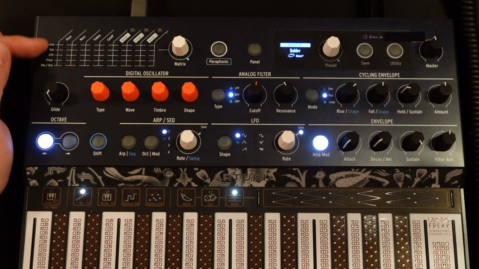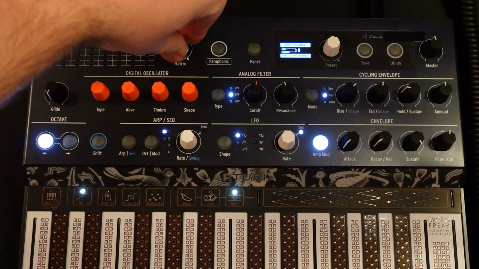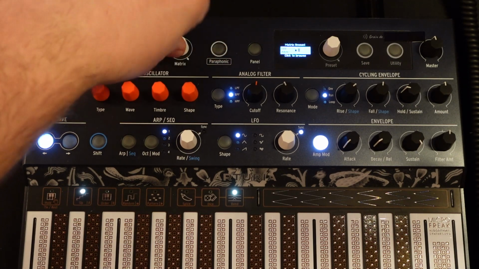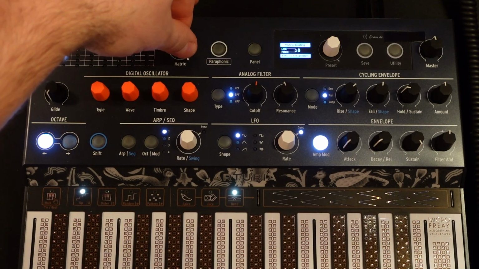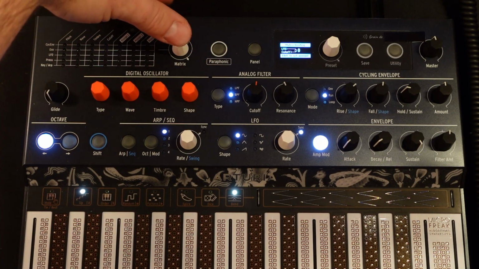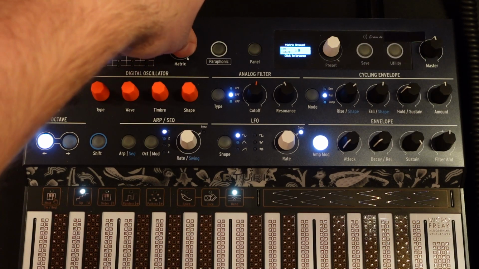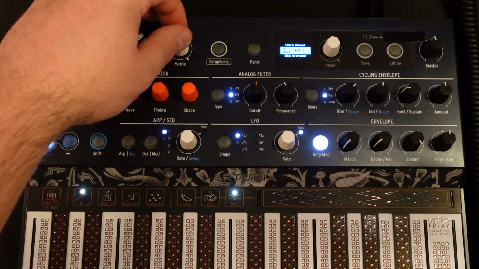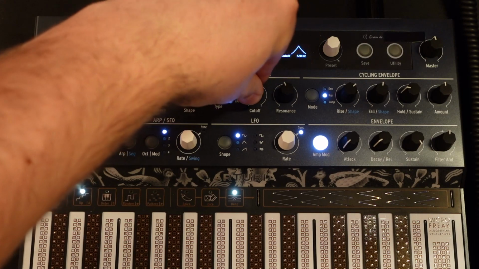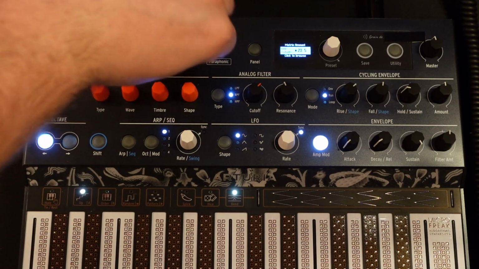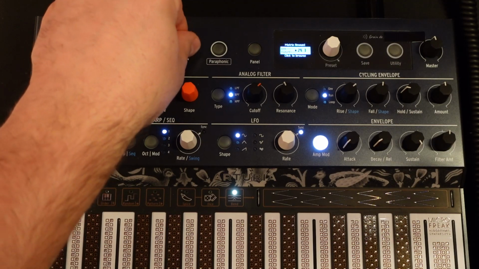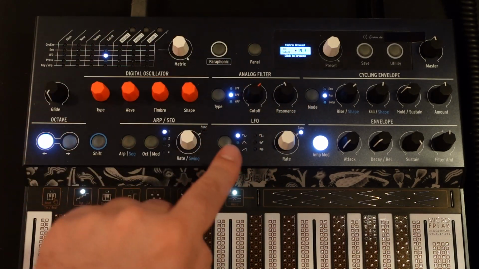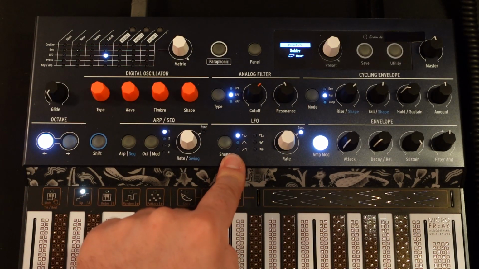So we can, for example, go here to LFO, press once and set the amount of it. I don't know, just a little bit. I'm gonna assign the LFO to the cutoff right here. So basically, click, add amount to it. So let's see what we have. Down here we have the rate of the LFO. So now it's on a sine wave.